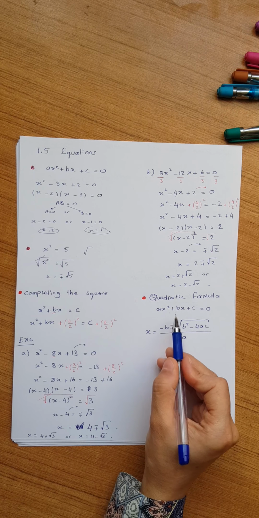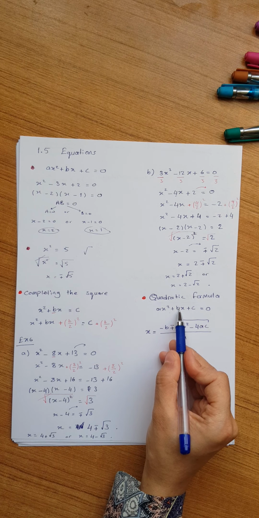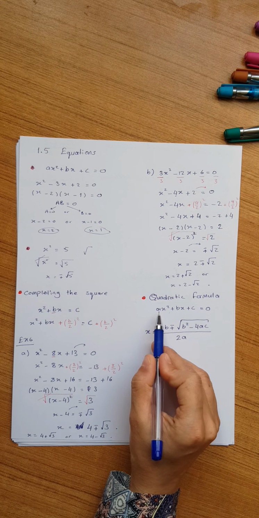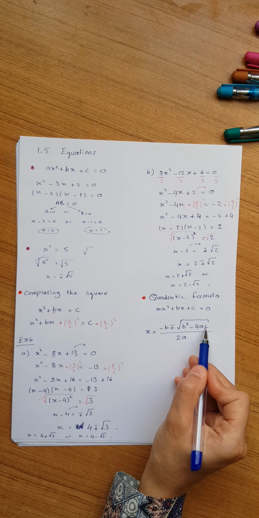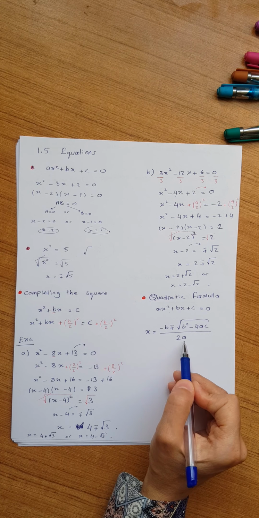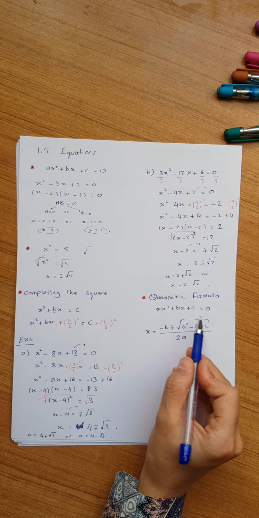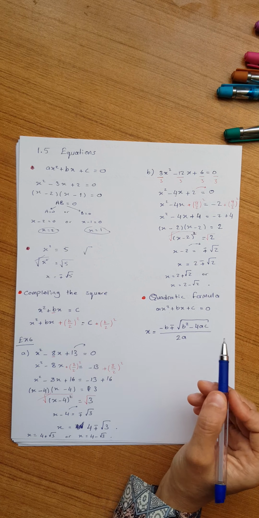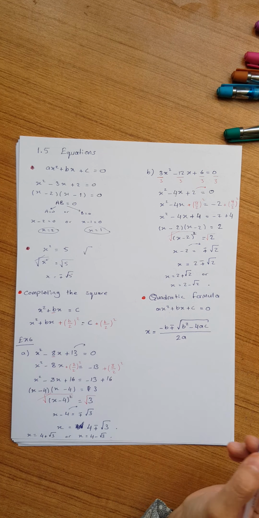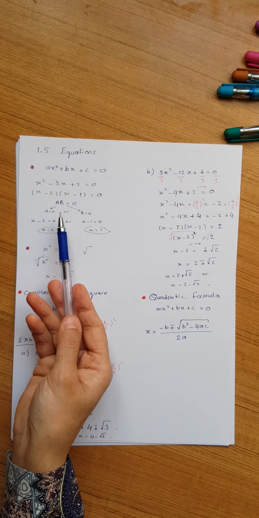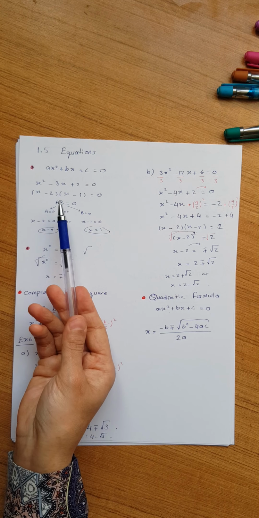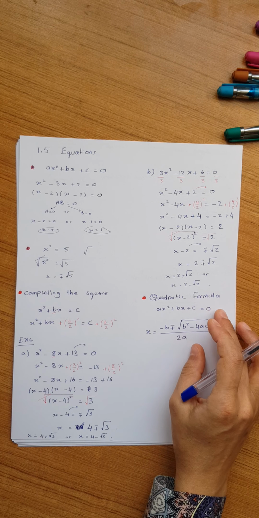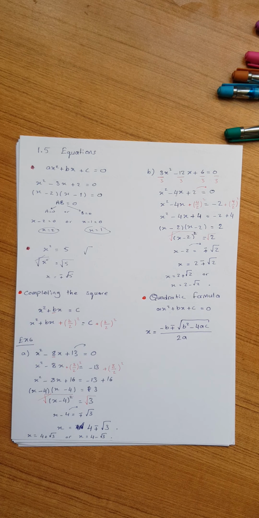You know that b is the coefficient of x. Again, we have got b squared minus 4 multiplied by the coefficient of x squared multiplied by the constant number that we have got here, and all over 2a. So that one is called the quadratic formula. It can solve every kind of quadratic equation that we have got, whether it is solved easily, factorized easily, or not factorized easily. This is the general formula for solving quadratic equations.